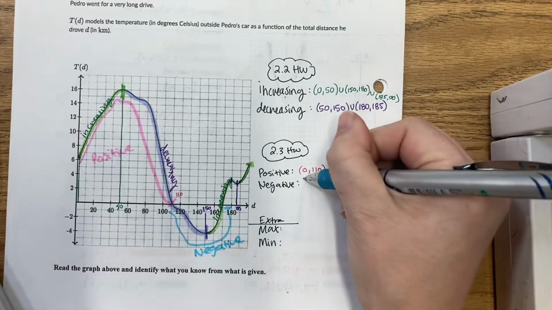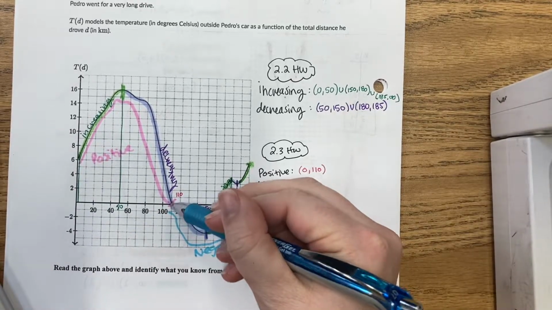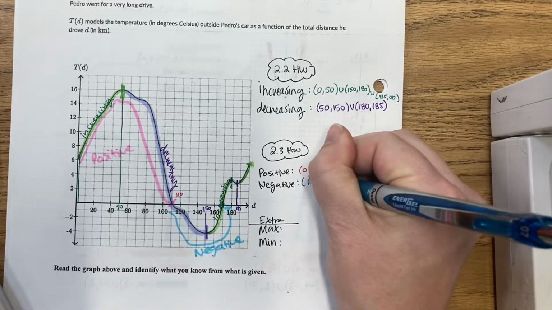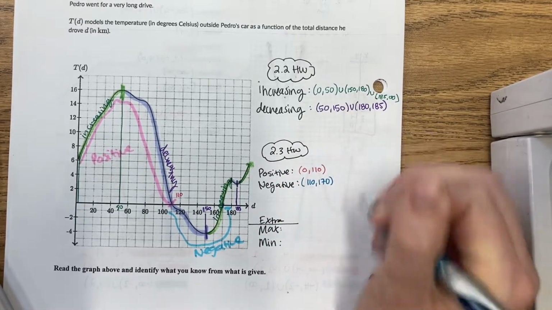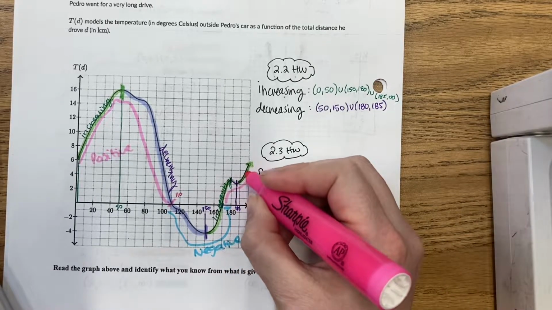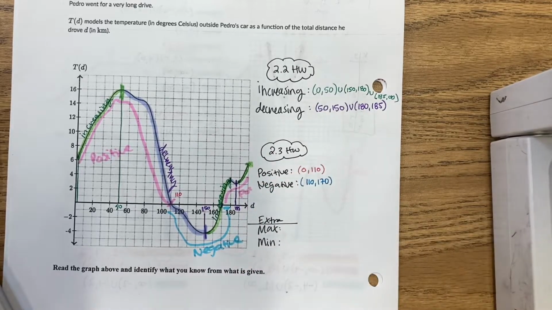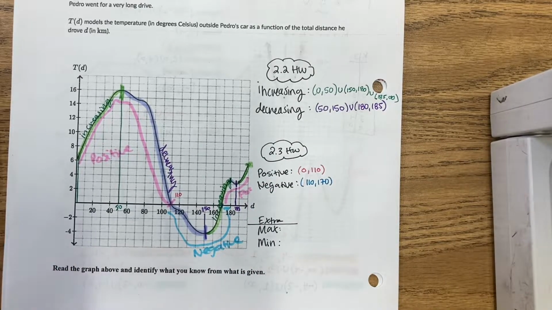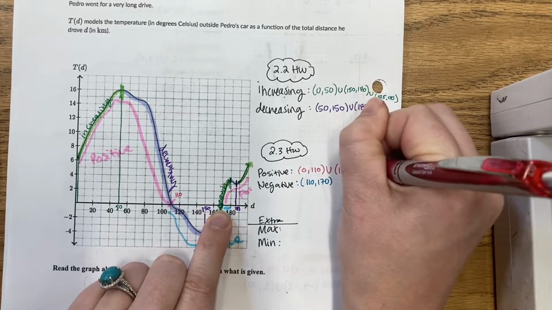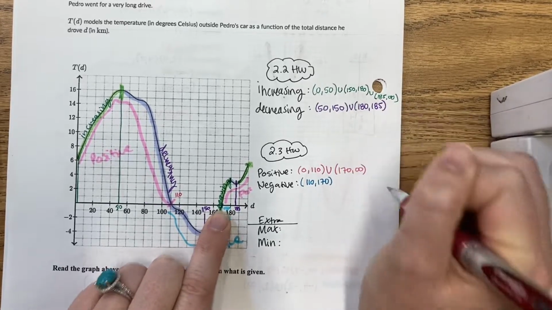That would be from 110 to 170. And then my last section right here is positive. So I'm going to write that is also positive from 170 to infinity.